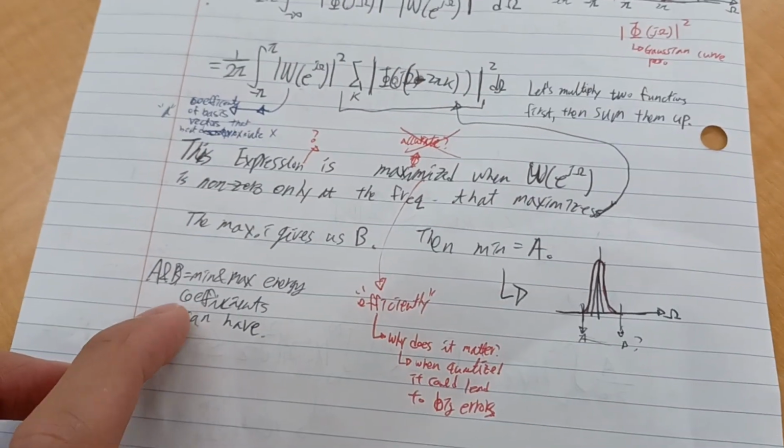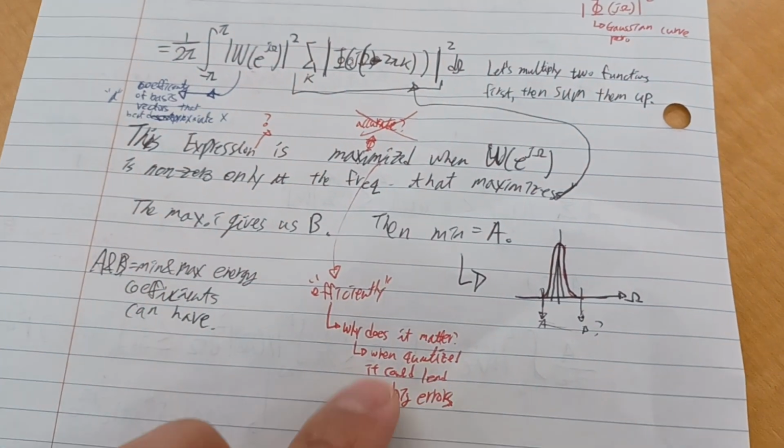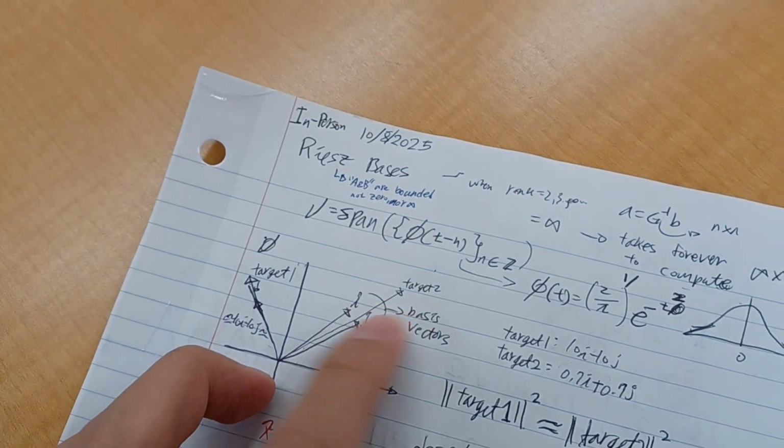So A and B are really the minimal and maximum energy the coefficient can have. And what is meant by efficient is that it's more like target 2 than target 1.